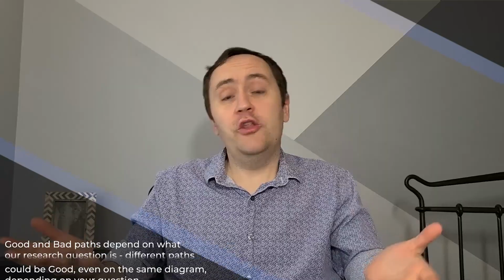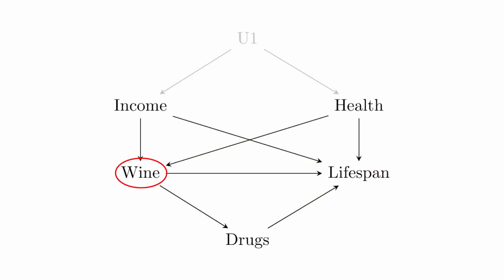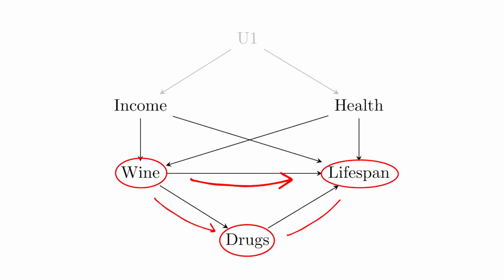So by thinking about all the pathways from one variable to another, and there are a lot of them usually on a complex diagram like this, we can categorize them into the pathways that we want to count for our research design. If we're interested in all the different reasons why wine causes lifespan, we might have two front door paths here, from wine to lifespan and from wine to drugs to lifespan. Hey, if wine makes you live longer because it makes you take fewer drugs, I think that counts as an effect of wine, right? I'm fine with that. Everything else is a backdoor path. And backdoor paths are going to be things that we're going to have to deal with in some way to identify our effect of interest.